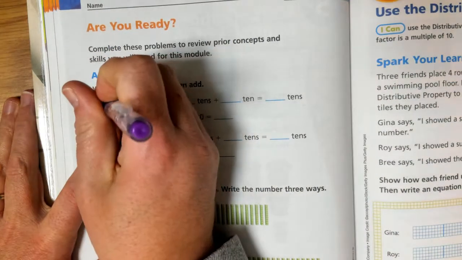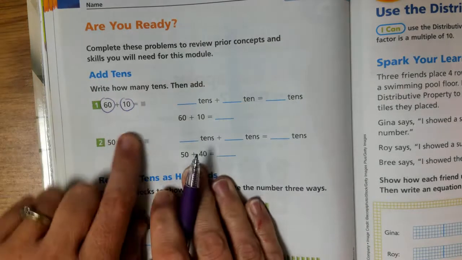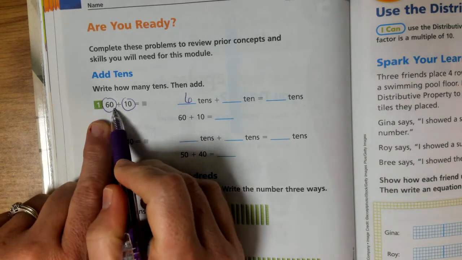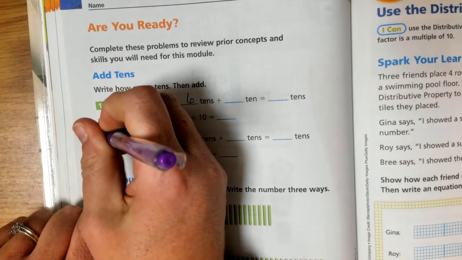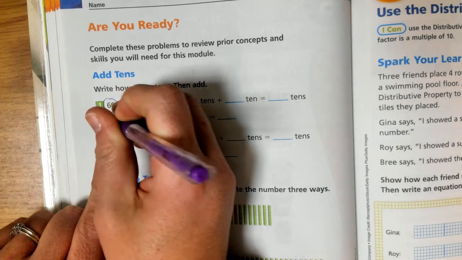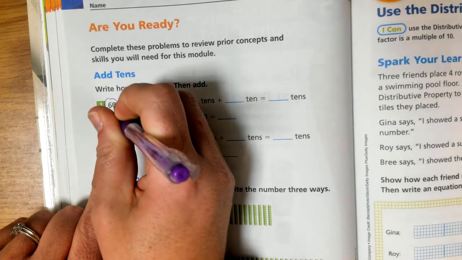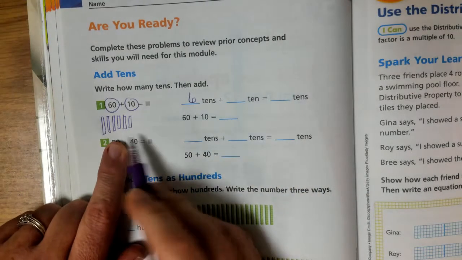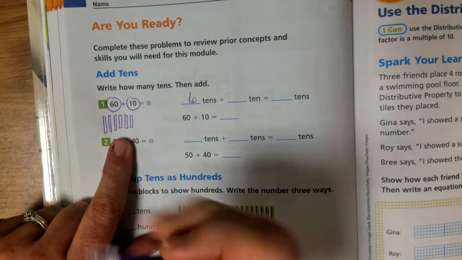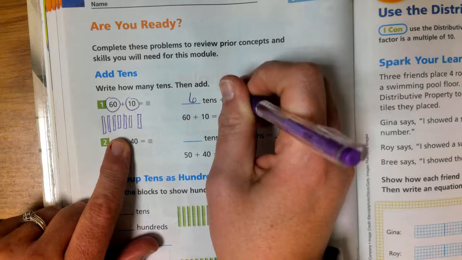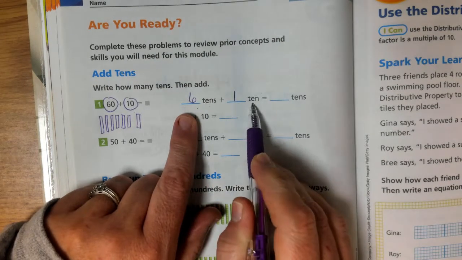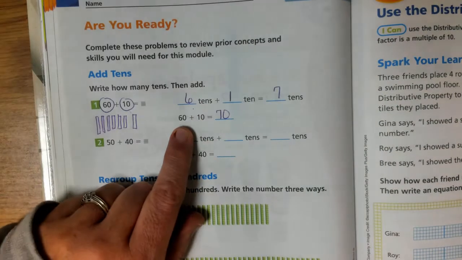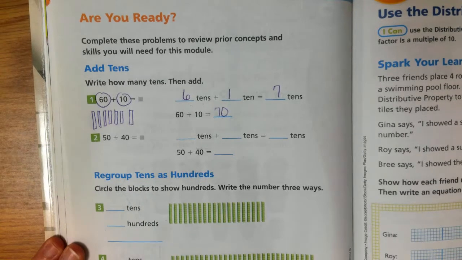So if I have 60 plus 10, I have 6 10s, right? If I have 60, 60 is the same as 6 10s. If I were to draw this as a picture, I would have 6 longs, right? 1, 2, 3, 4, 5, 6. Sorry, they're not all the same size. They should be the same size. And then I have how many 10s here? I just have 1 10 there. So I have 6 10s plus 1 10, which equals 7 10s. 7 10s is the same as 70. 60 plus 10 equals 70.